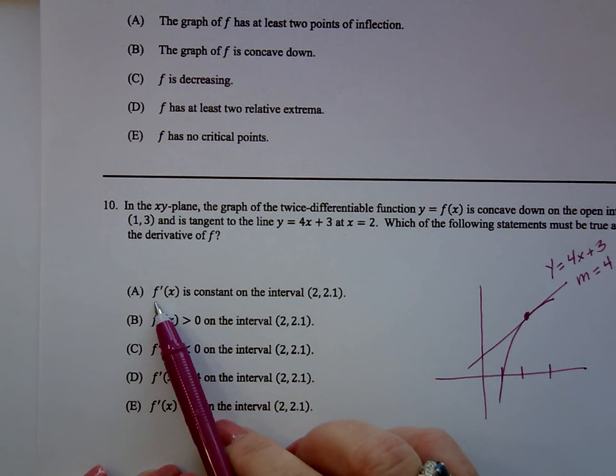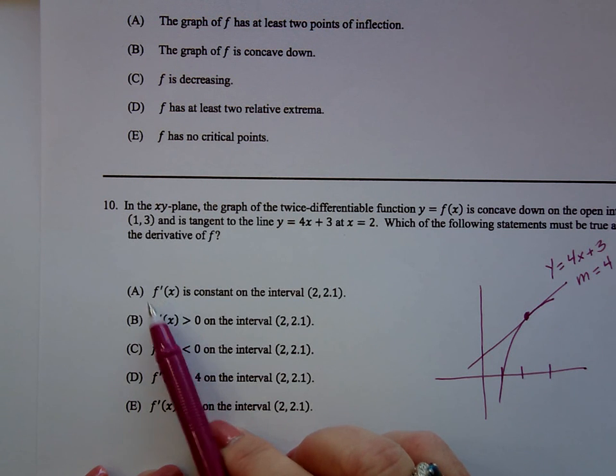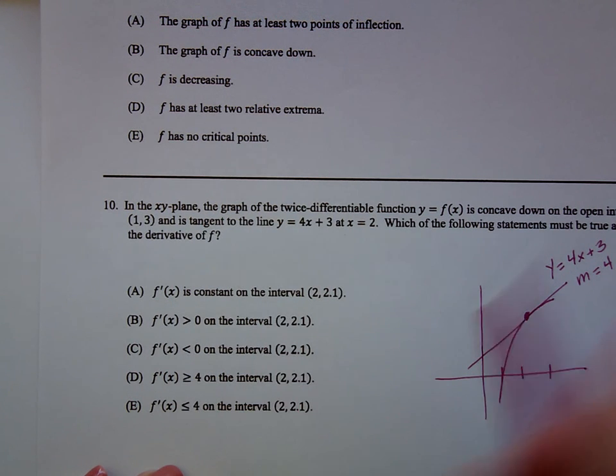The first derivative, the slope, is constant between 2 and 2.1. Well, I kind of didn't draw this very well, but think about it if I were to zoom in on this. If I'm at 2 and then I go to 2.1, a little bit past it, do they have the exact same slopes? And the answer is no, so that's not going to happen.